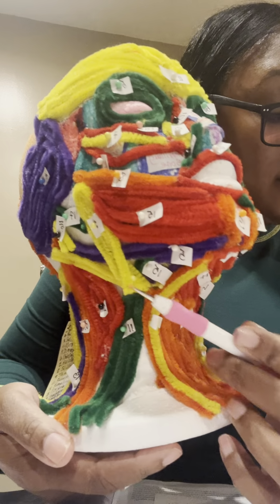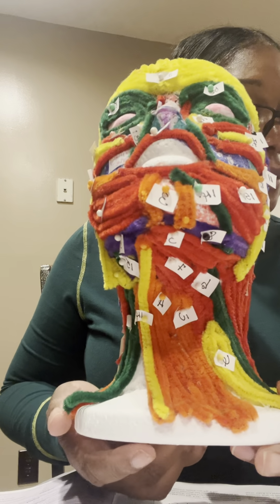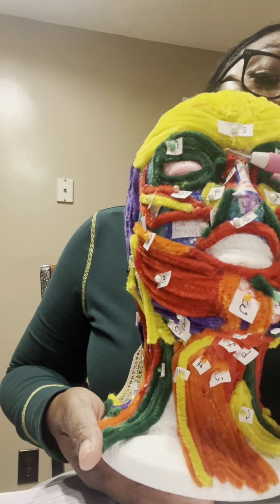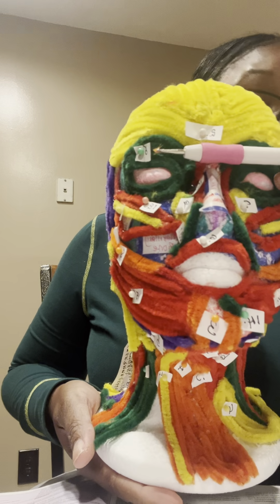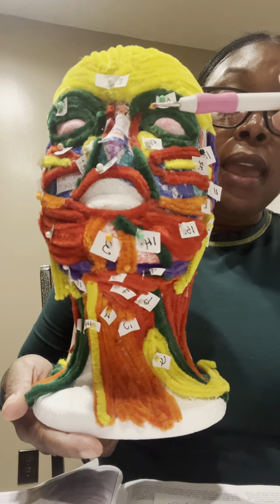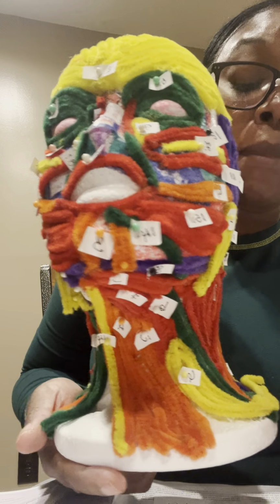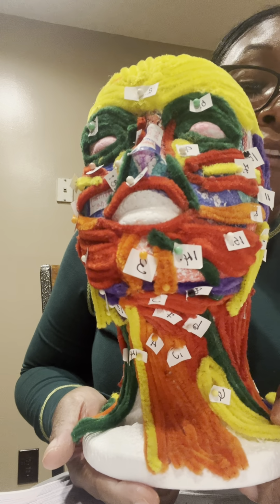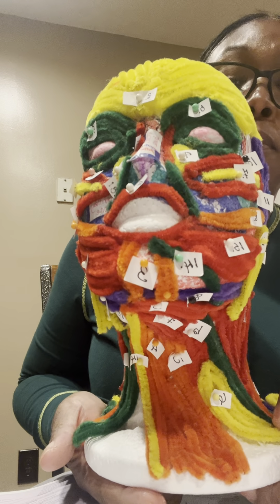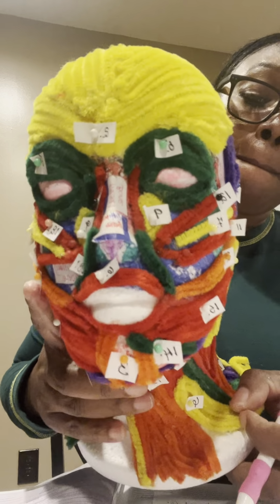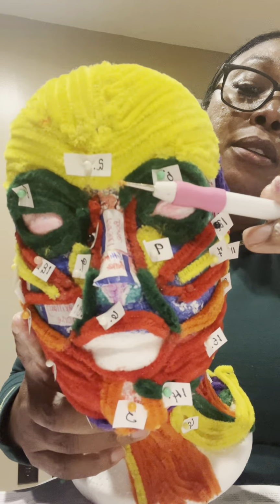My second muscle is the epicranial muscle. This is the epicranial muscle, and it's a muscle of facial expression. It's a facial muscle in the scalp with the frontal and the occipital belly. The epicranial muscle right here.